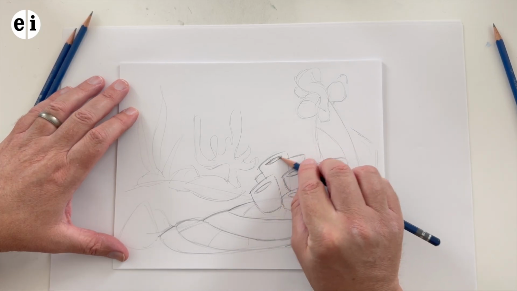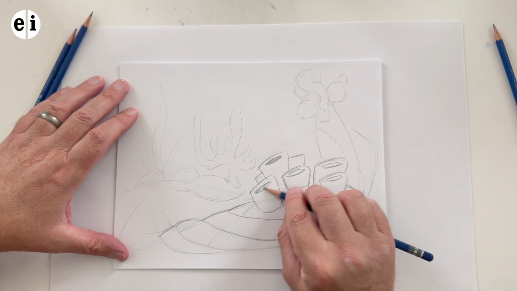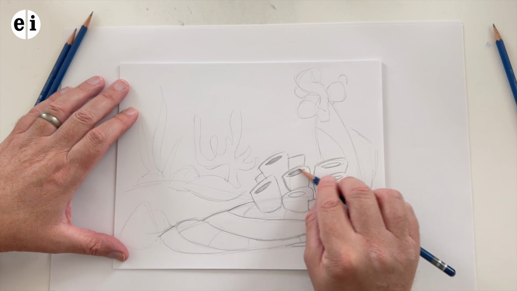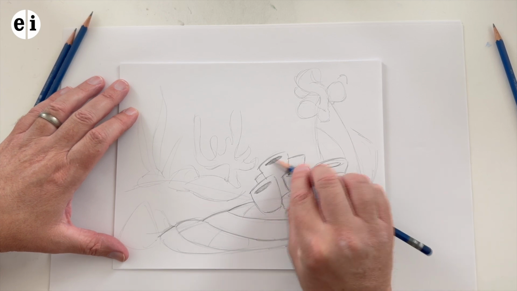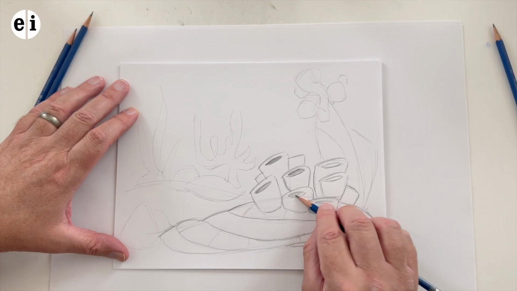I recommend that overall. So now I'm going to take my little B pencil here, and I'm turning it on the side. I'm getting more of the thickness of the graphite pencil, so you're not going to get like a hard edge, and I can really press there.